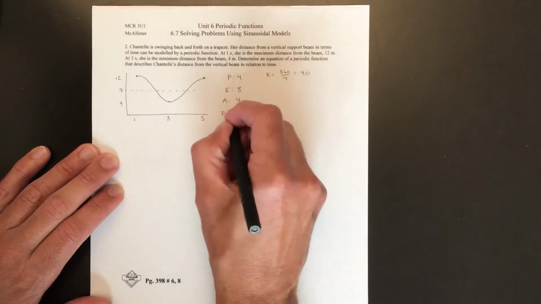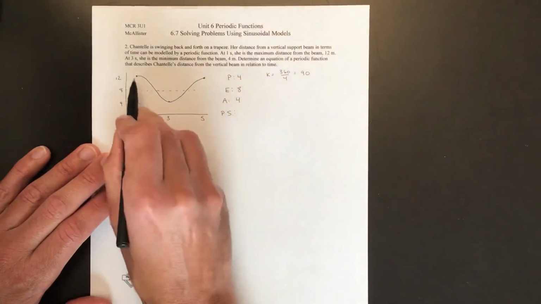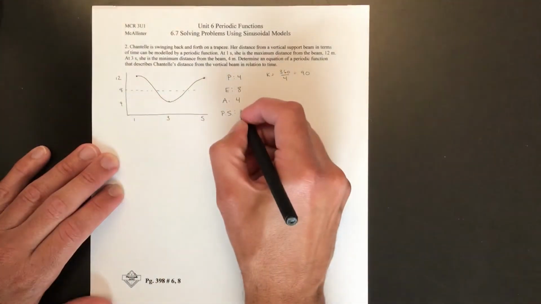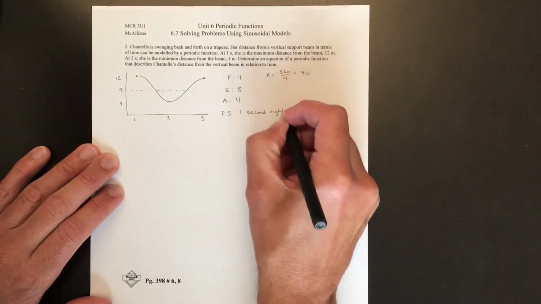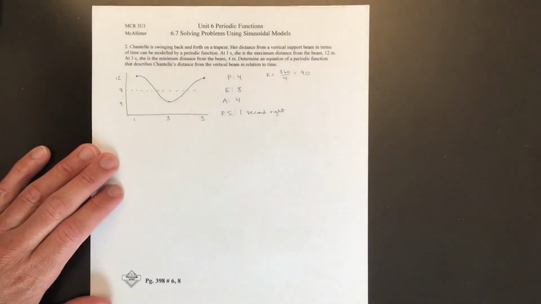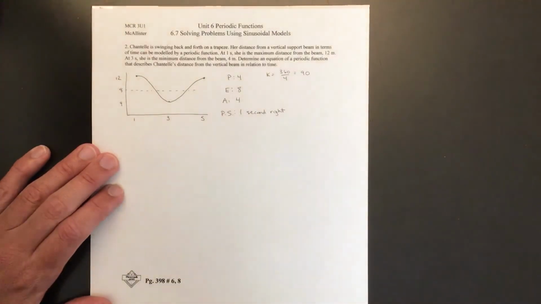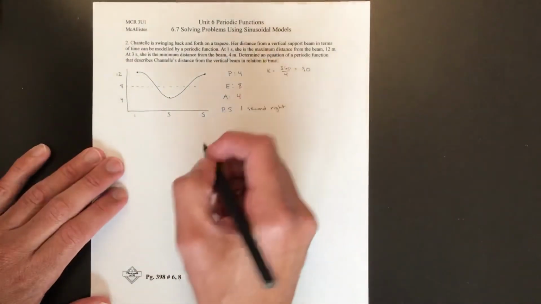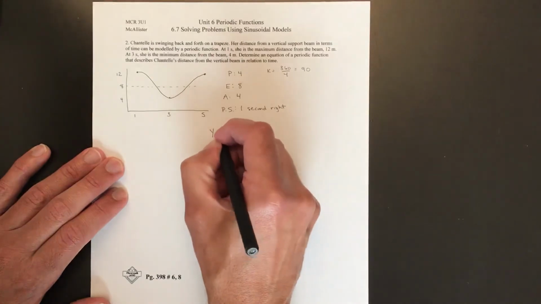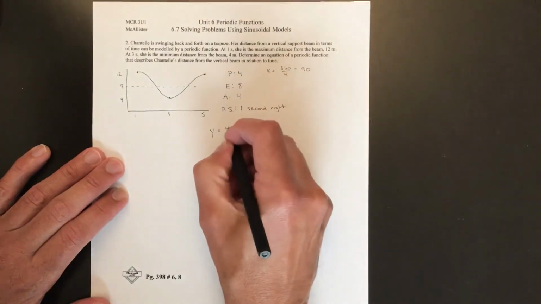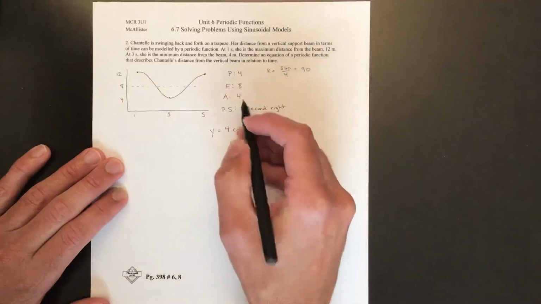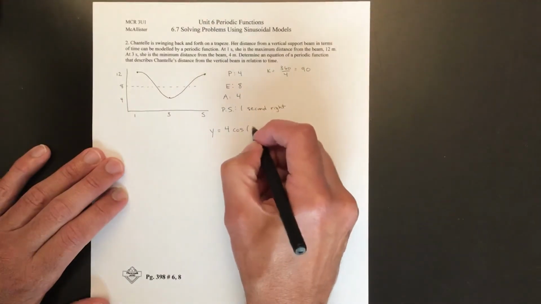Phase shift, because we're starting at 1 rather than starting at the y-axis, phase shift is 1 second to the right. So we have all we need, y equals amplitude, cos, k value is 90.